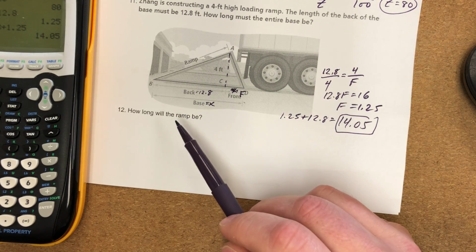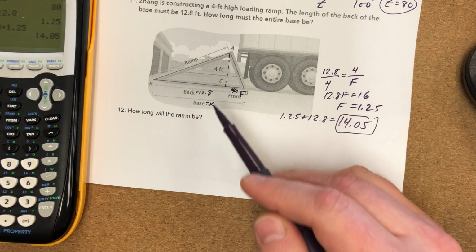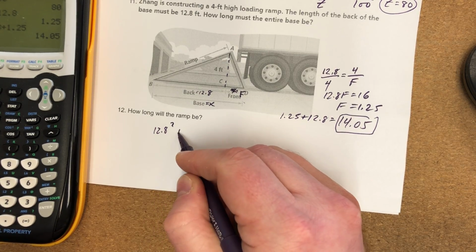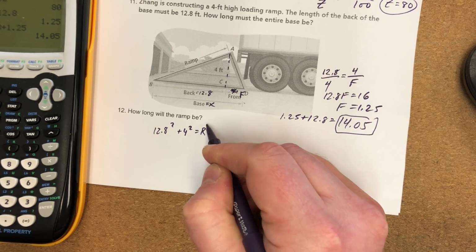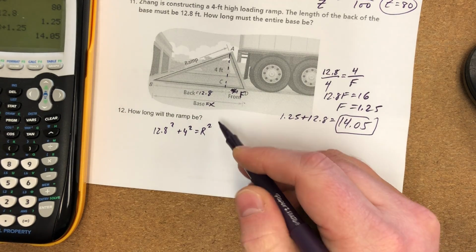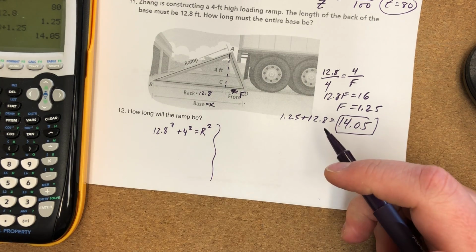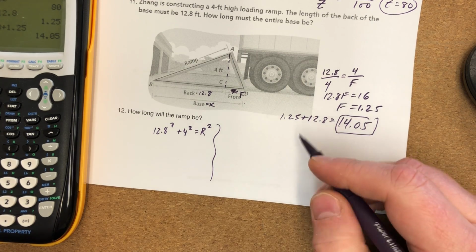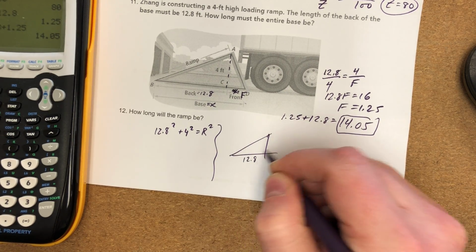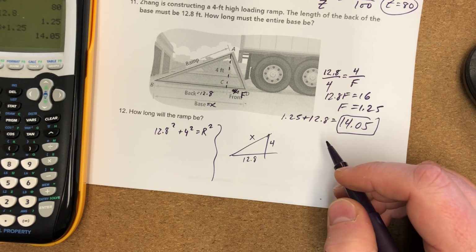So now it asks, how long will the ramp be? Not going to lie, I would use the Pythagorean theorem instead of using proportions. I'd say 12.8 squared plus 4 squared is equal to ramp squared, and I'd solve that. But to keep in spirit with the proportions that we've been doing, this is 12.8, and this is 4, and this is x.